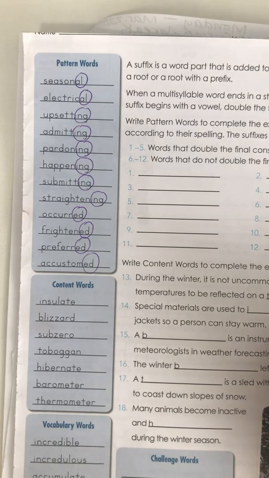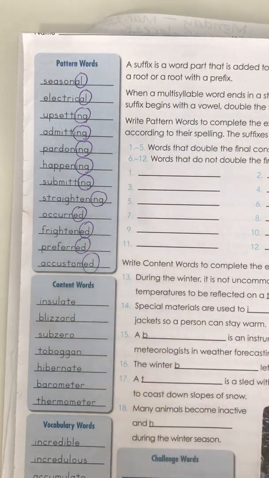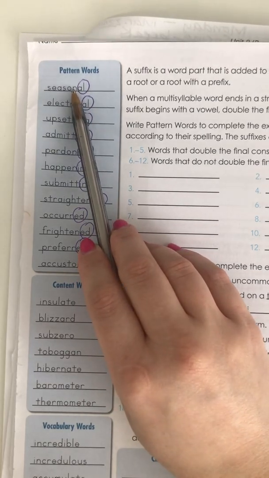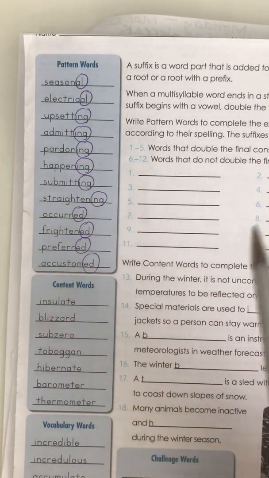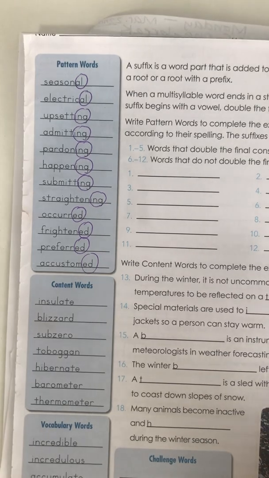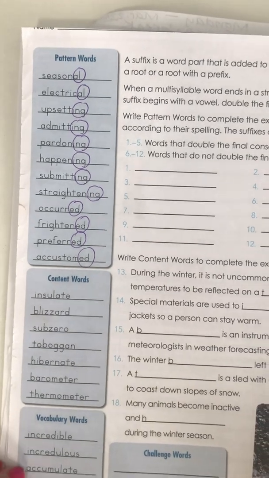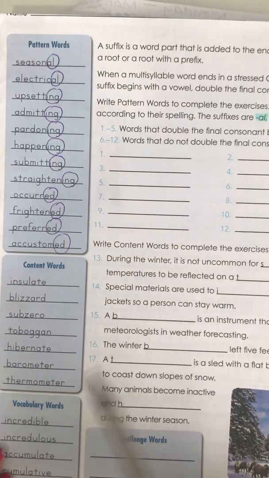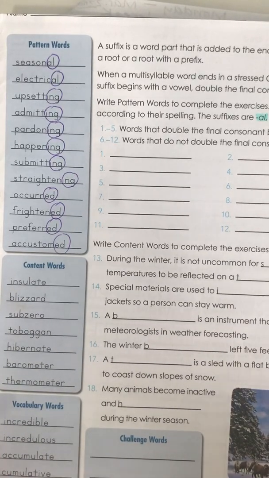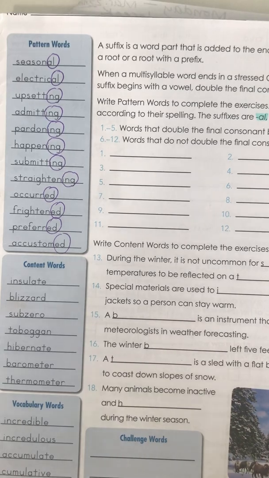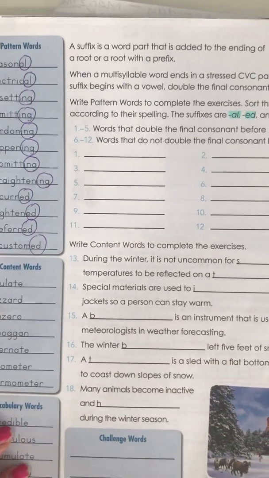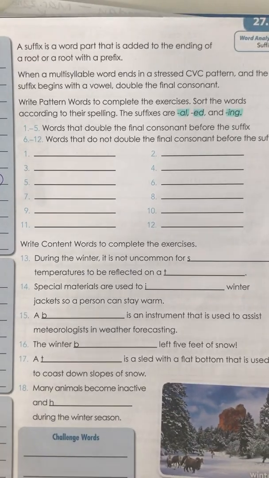The rest of them, for numbers 6 through 12, are going to be words like seasonal that do not double the consonant before. And you're going to write those for numbers 6 through 12. Then the content word exercise is just as usual, using your content words and your letter hints to complete the sentences. Using the context clues and also using your spelling dictionary, always read your sentences to yourself out loud.